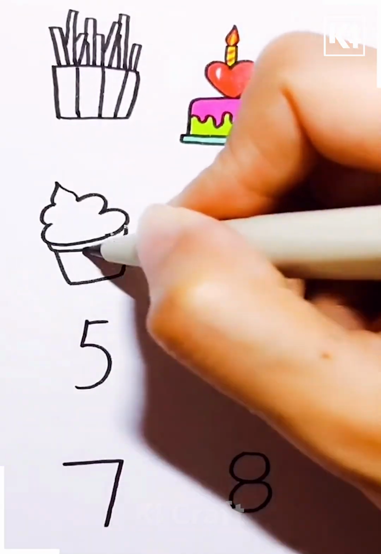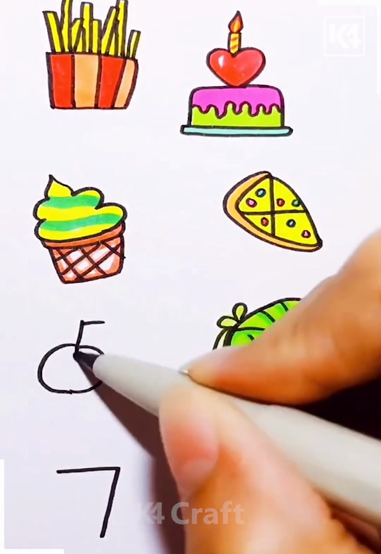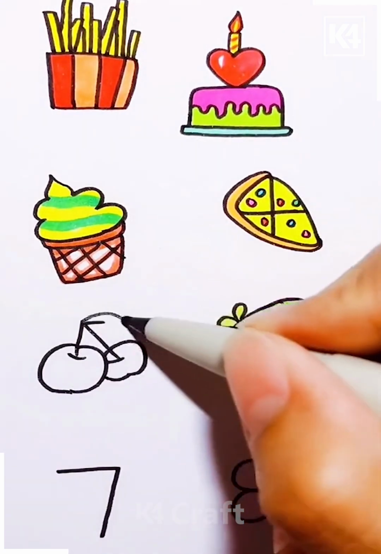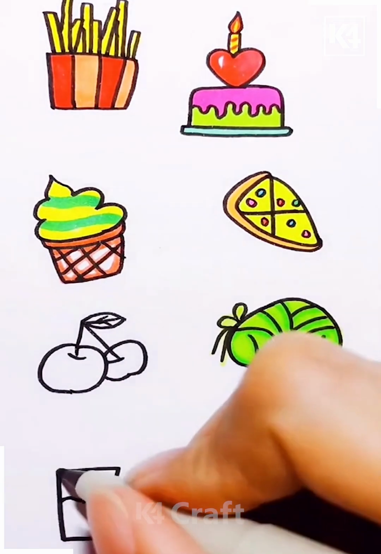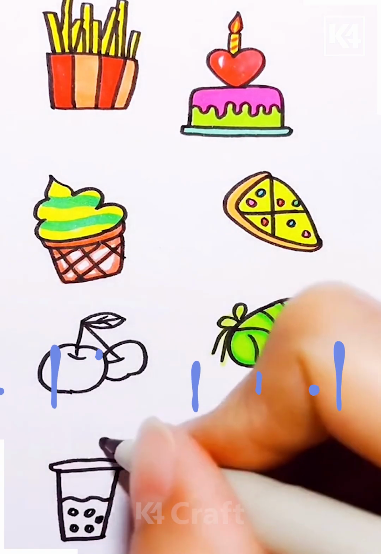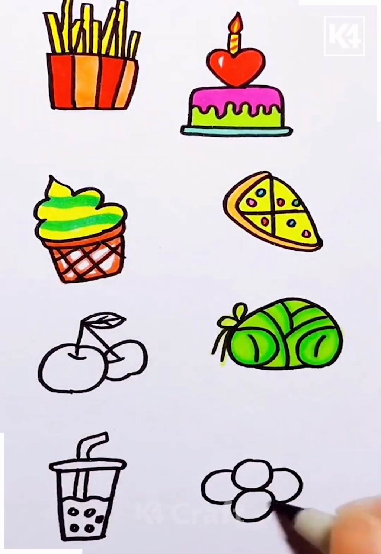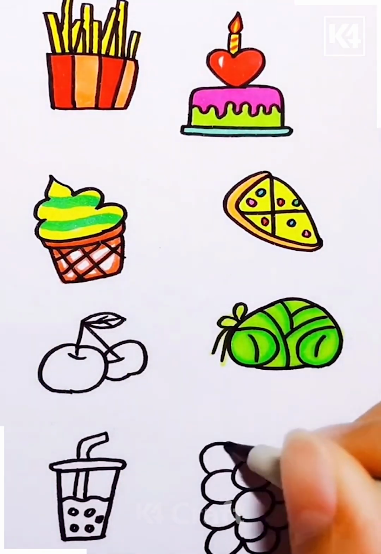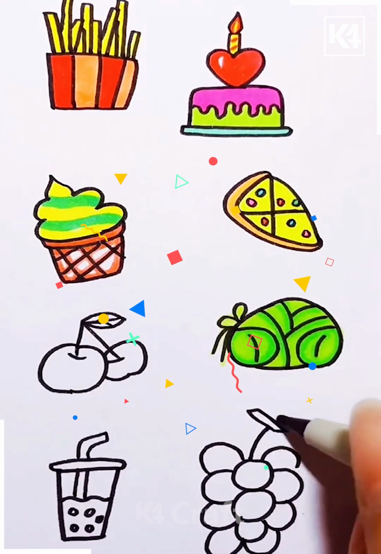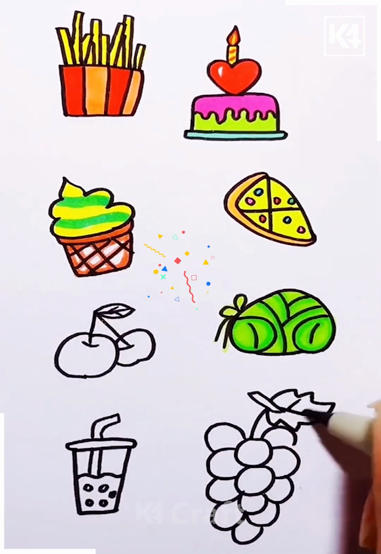We've made the ice cream, the cake, the pizza slice and then the apples and all, a glass, and we have created a beautiful juice around, and we can create as many things as we want, and then the grapes as well. Isn't it cool? You can just color them up and this is gonna look amazing.